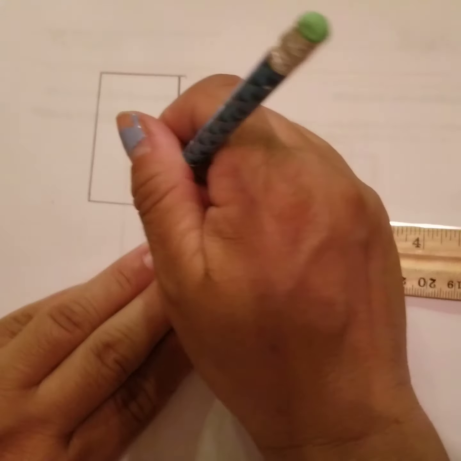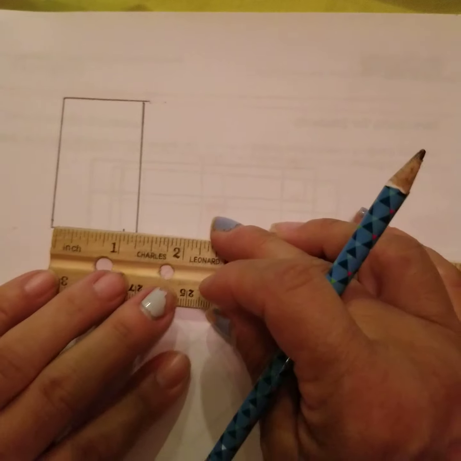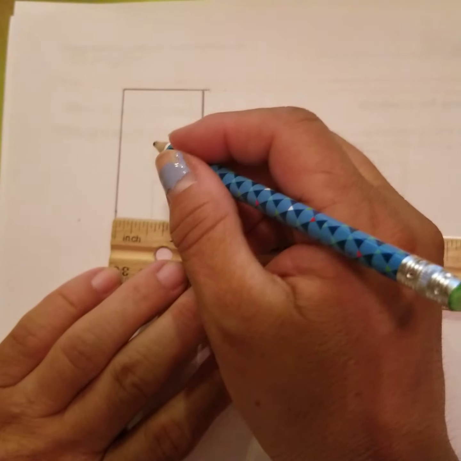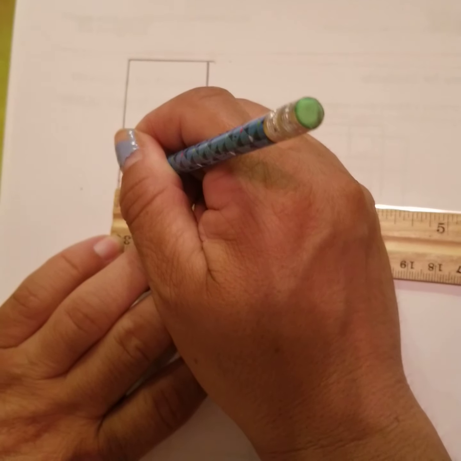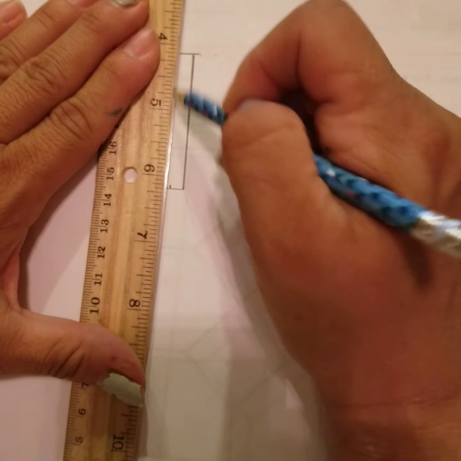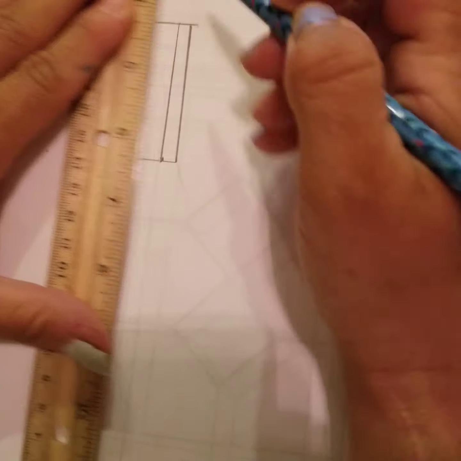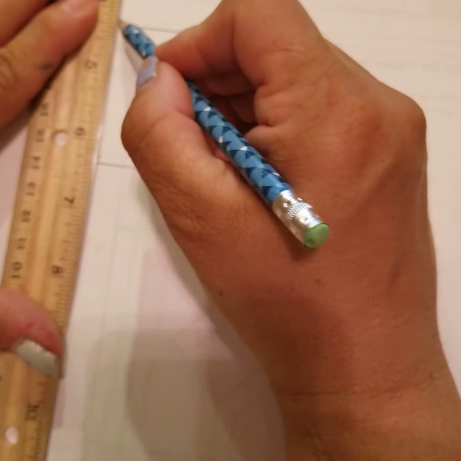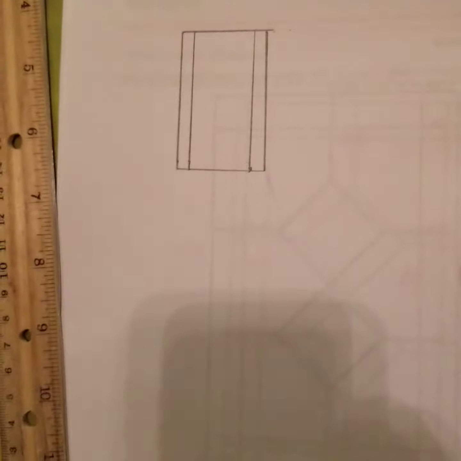This would be where my line goes. And I know it's the same on the other side, so I'm going to mark from 3/16 here. And I'm going to draw my line straight up here and straight up here. A little crooked, I didn't get it that straight, but you get the idea.